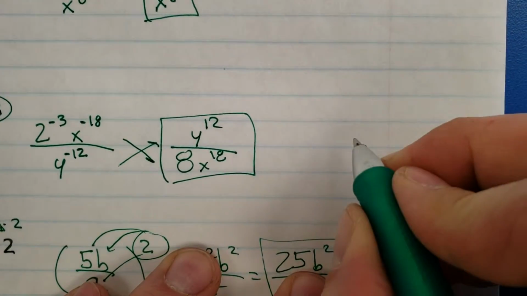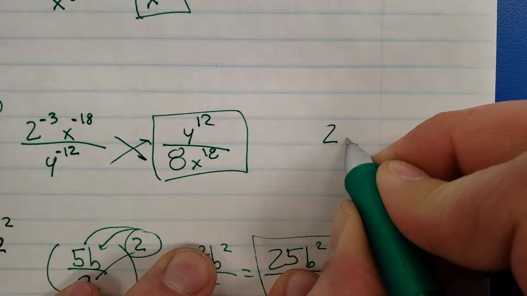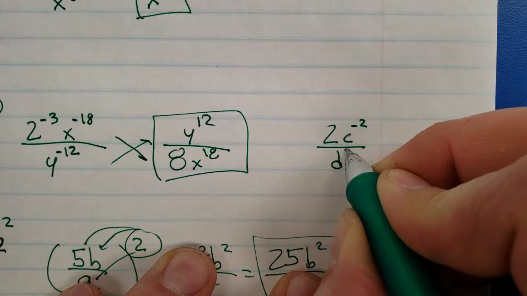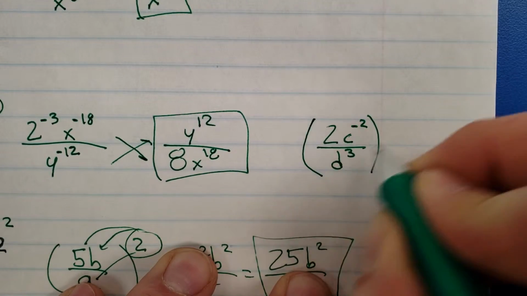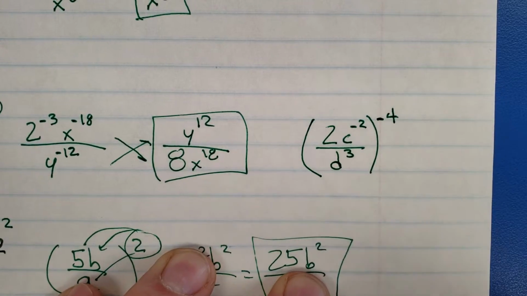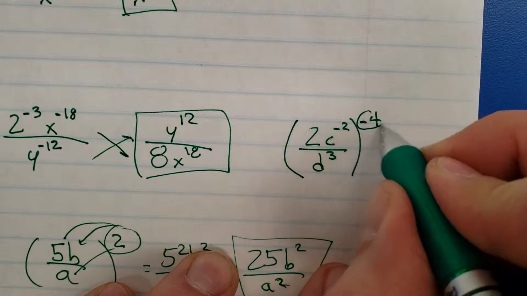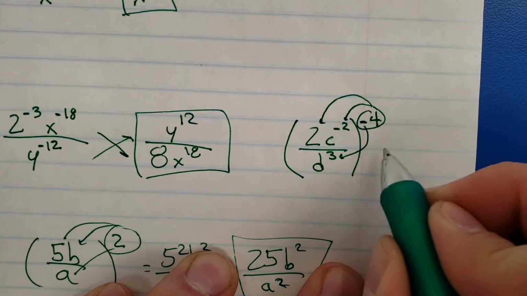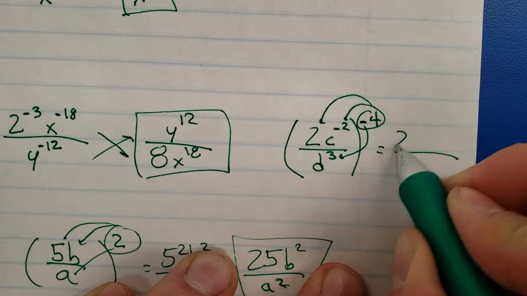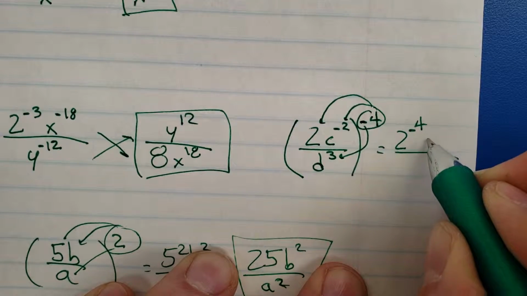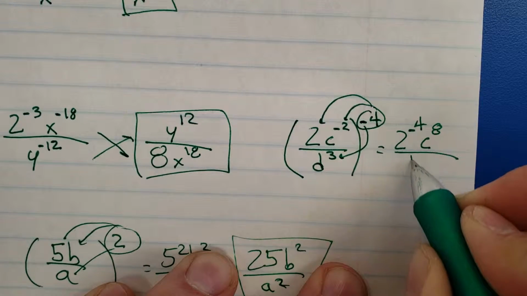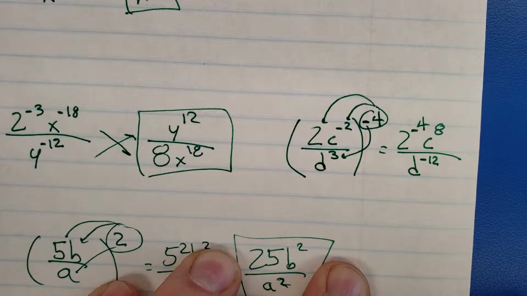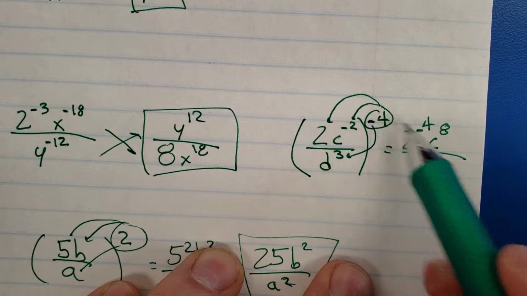Let's have, I don't know, let's see what variable I haven't used, a 2c to the -2 over a d cubed, and then let's take all of that to a -4. Oh yeah, look at that. Okay, so sprinkle in your -4. Oh, look, a negative times a negative is going to make a positive. So I'm going to have a 2 to the -4, a c to the 8, and then a d to the -12. Okay? So now if I sprinkle first, I realize a negative times a negative makes positive.